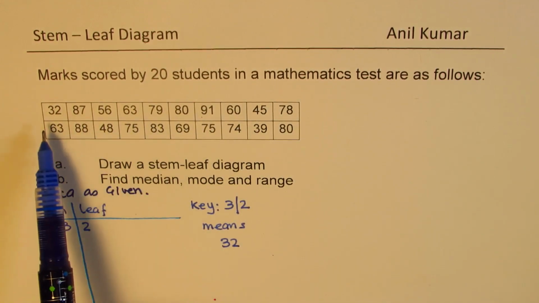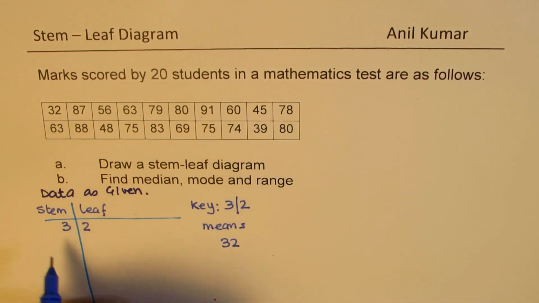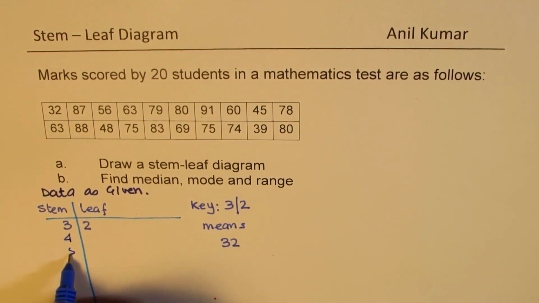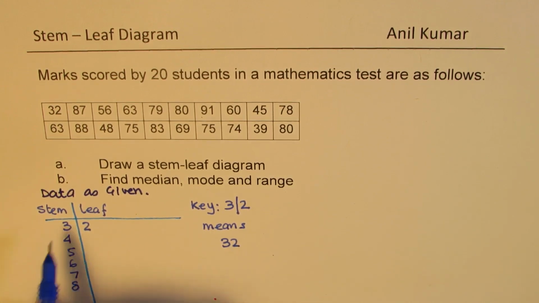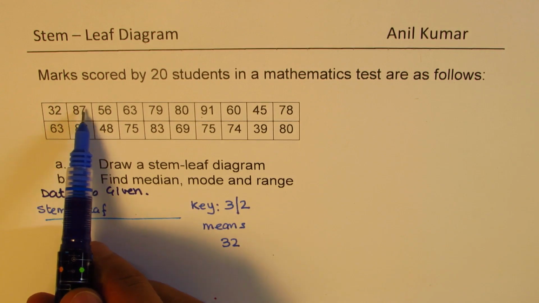We do have terms like 30, 40, 50, 60. So let's write 3, 4, 5, 6, 7, 8 in a sequence. So the next number here is 87.